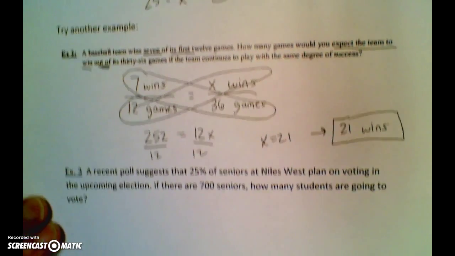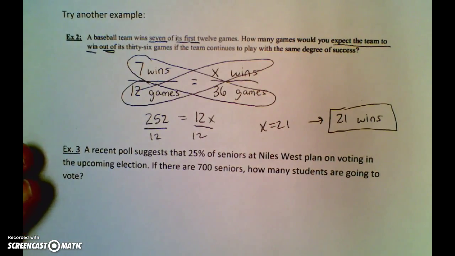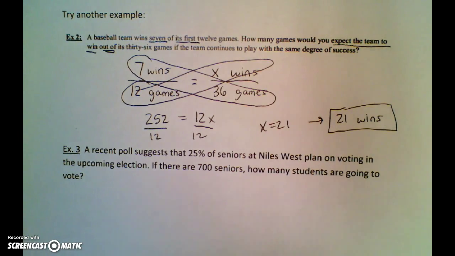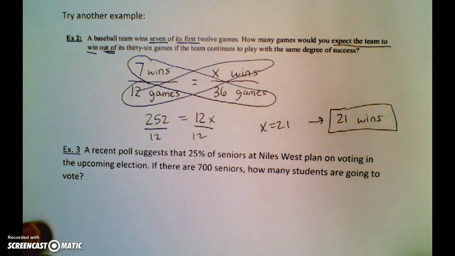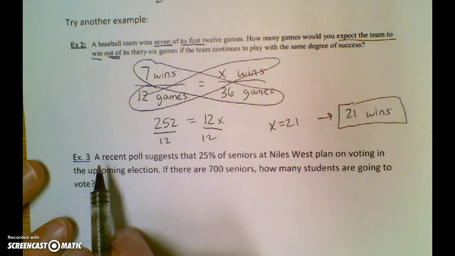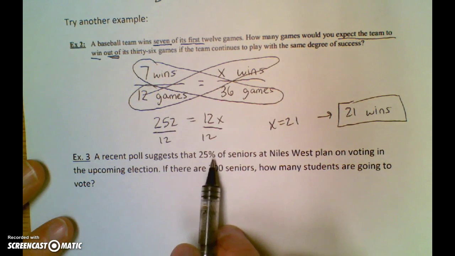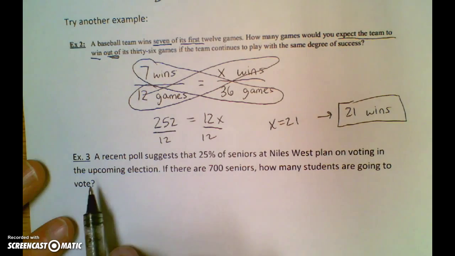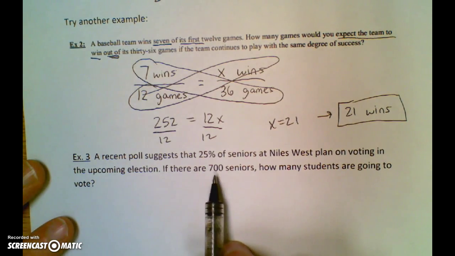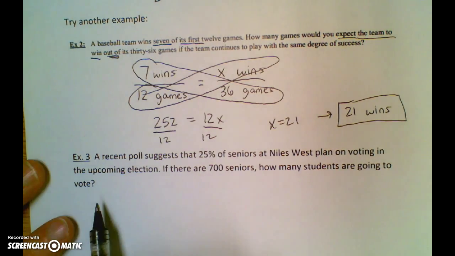Proportions also work when you deal with percentages. So anytime you're trying to calculate a percent, like on a discount or even a tip, you can use proportions if you wanted to help you solve. So it says a recent poll suggests that 25% of seniors at Niles West plan on voting in the upcoming election. If there are 700 seniors, how many seniors are going to vote?